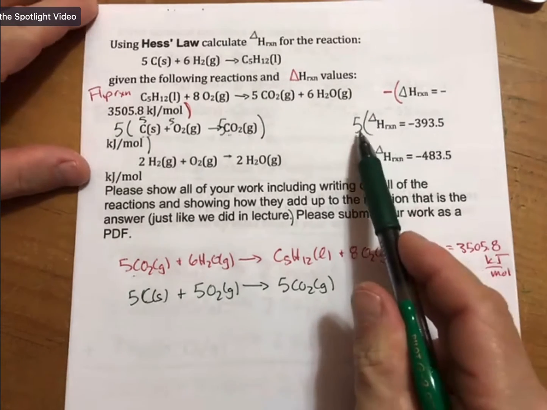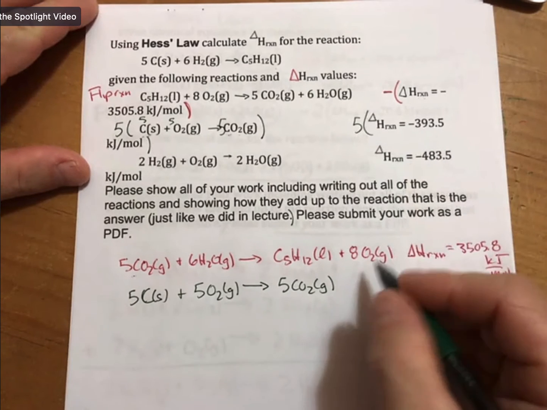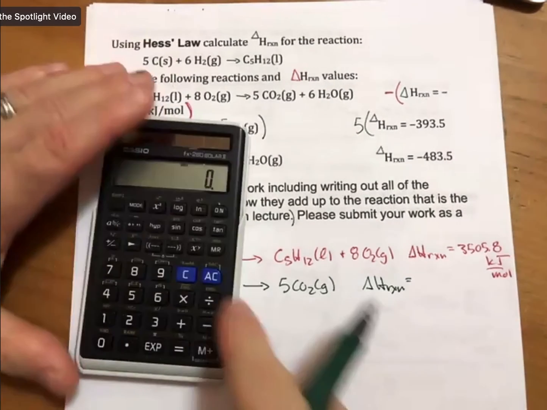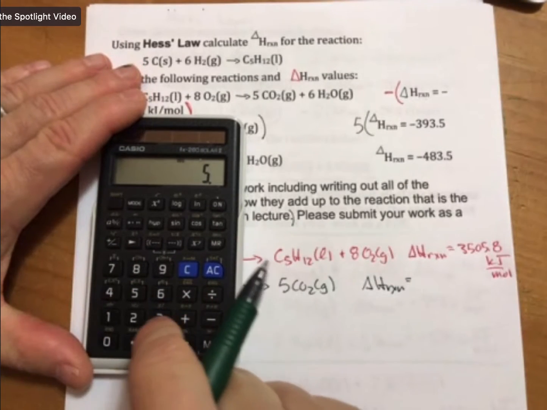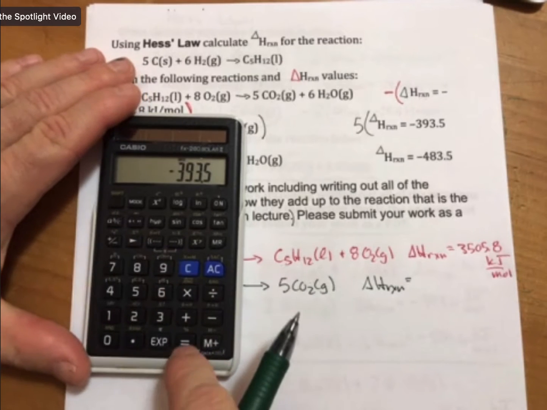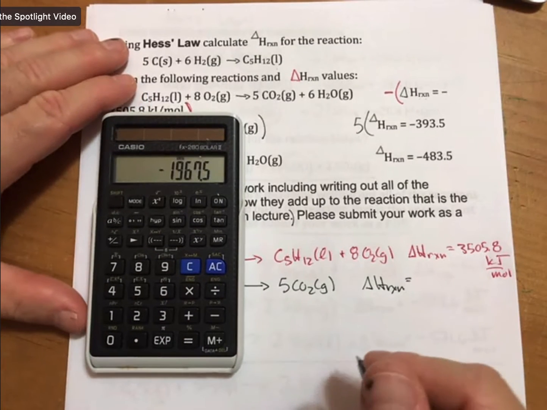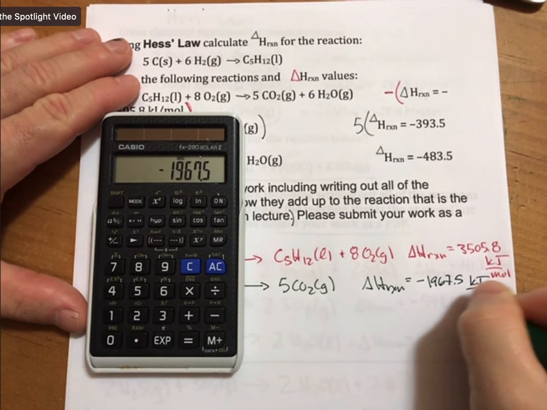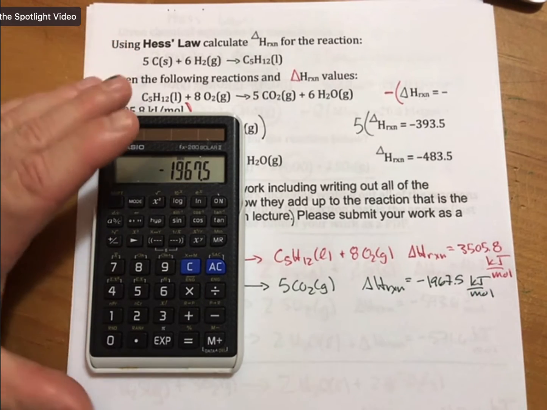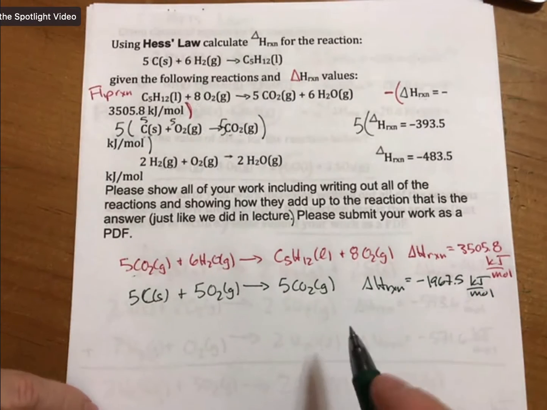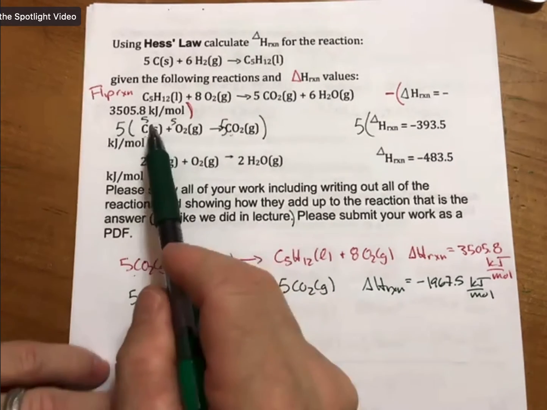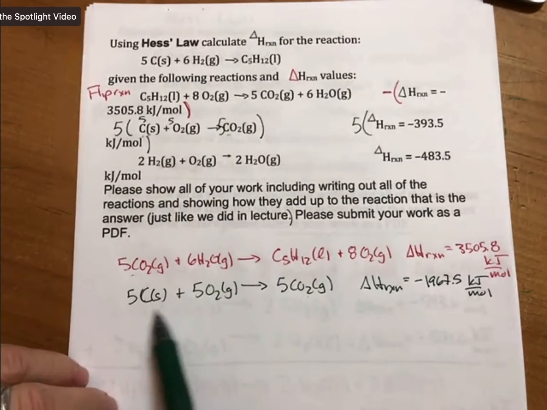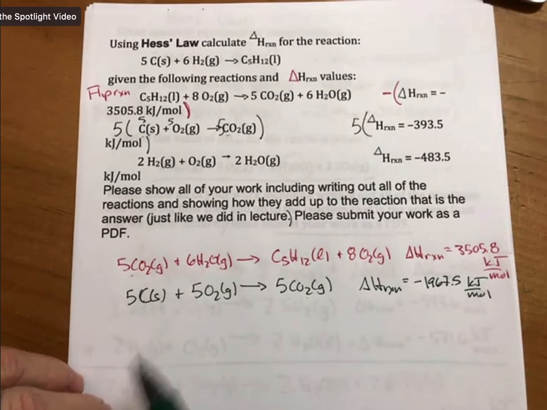Okay, so now I have 5 times this number is going to be the delta H reaction here. And I don't know what that number is. So 5 times 393.5, and I'll put my minus in that time. Minus 1967.5. And that's kilojoules per mole. Yeah, so that's a good point. So we're making the 5 carbon solids, and we're canceling the 5 carbon dioxides, all just by adding this reaction.